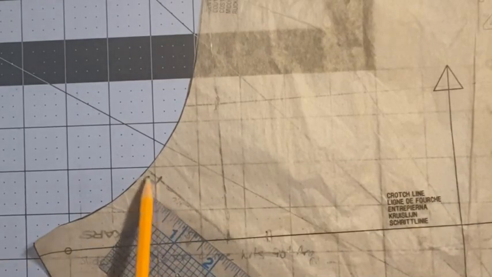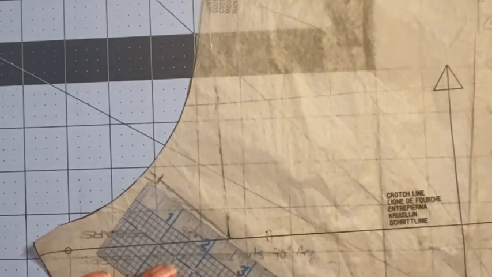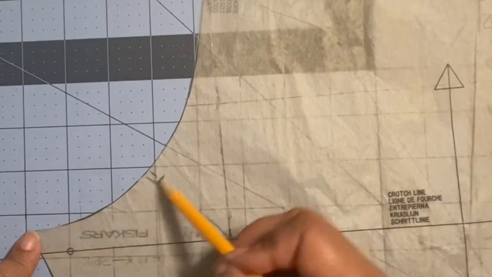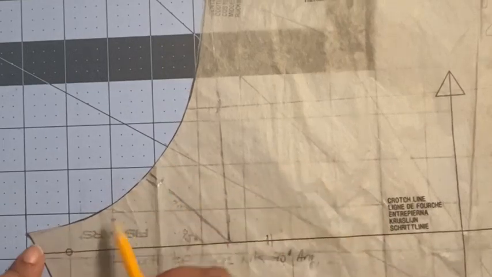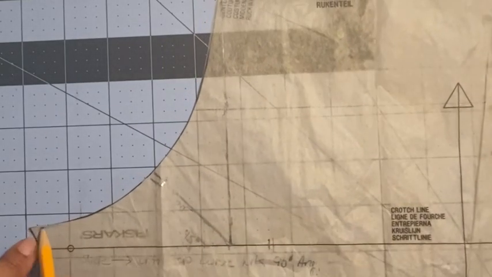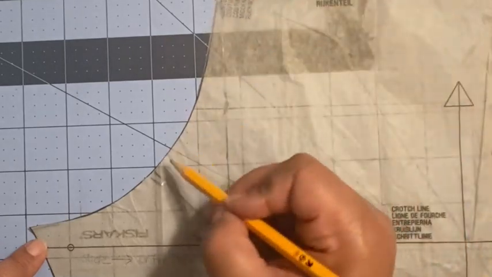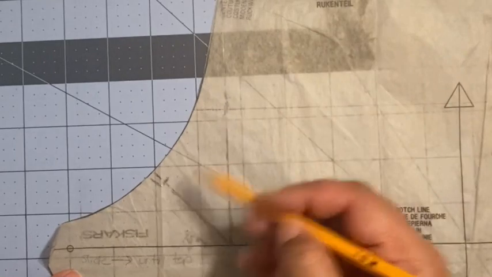I have too much fabric because it's only supposed to be 2 inches. Now you can take a curved ruler, or you can freehand it. You want this to stay at a 90 degree, and you want to fade it so it doesn't go into here. But that's how far you can go up if you need to.